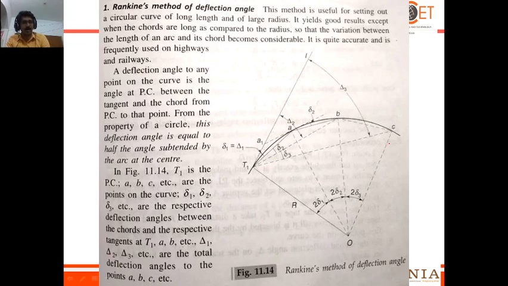When the chord length is too high compared to the radius, some inaccuracy may happen, right? So the variation between the length of the arc and its chord becomes considerable. It is quite accurate and is frequently used on highways and railways.